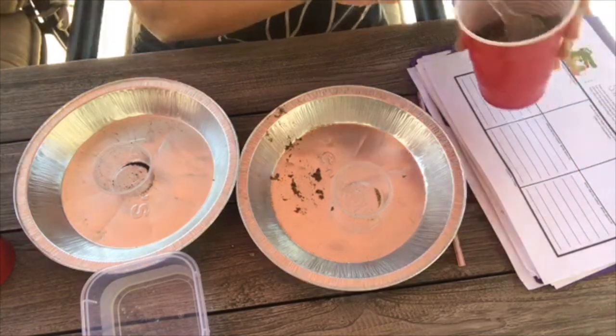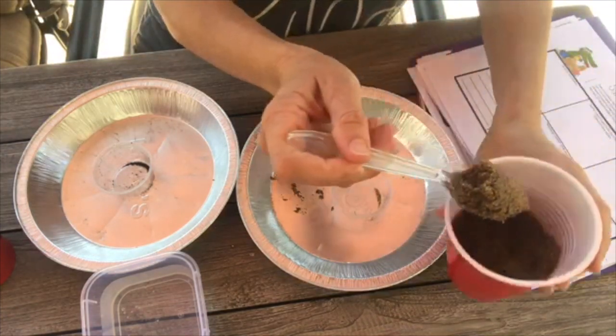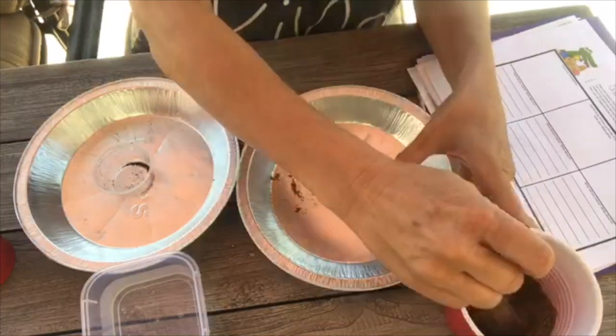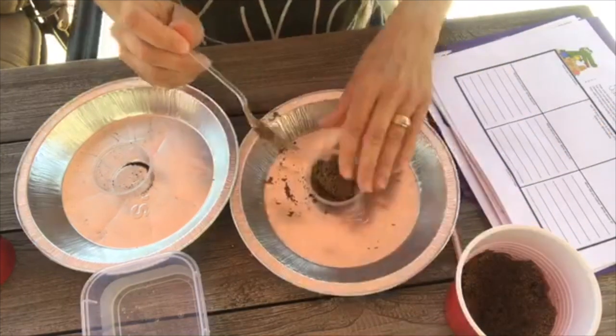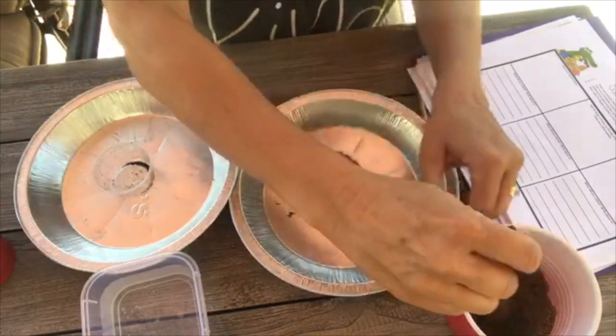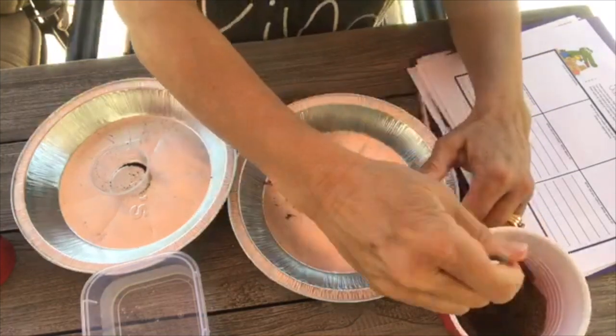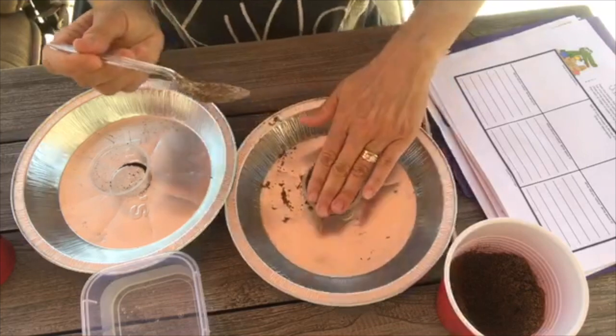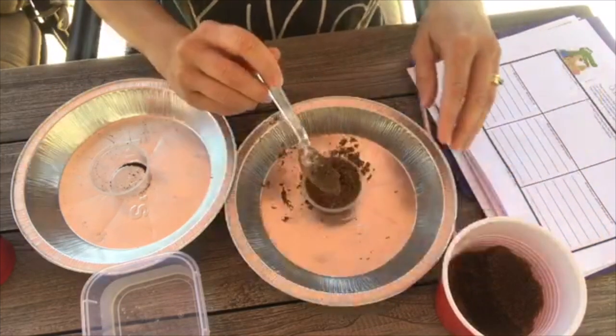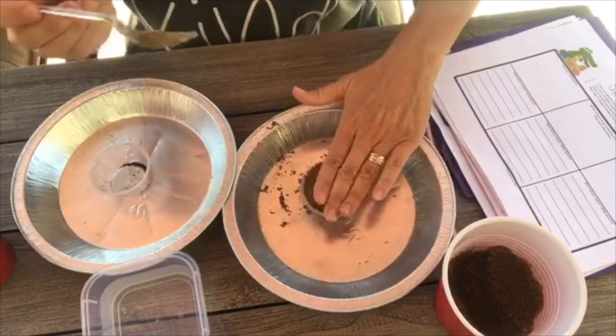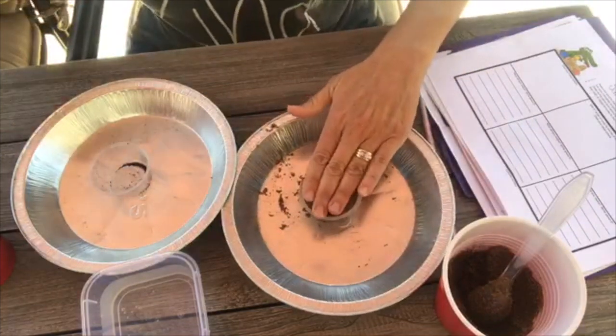So the first thing that you're going to do is take some sand and press it in like you're making a sandcastle, okay? Press it in with your fingers. It's okay, we're doing this outside, so it's okay if we make a mess. Don't do it in the house. Mom and Dad won't be happy, okay? So squish it in, okay?